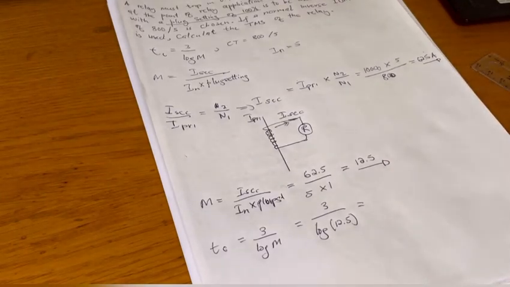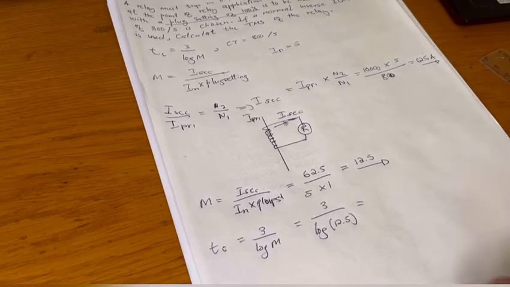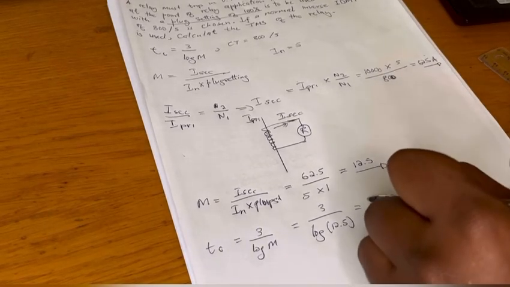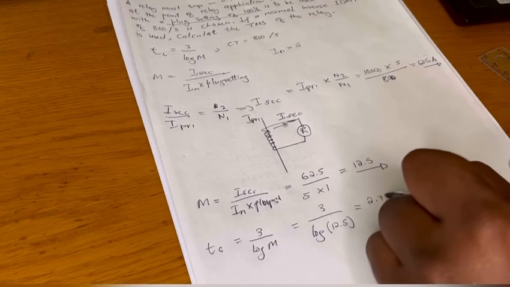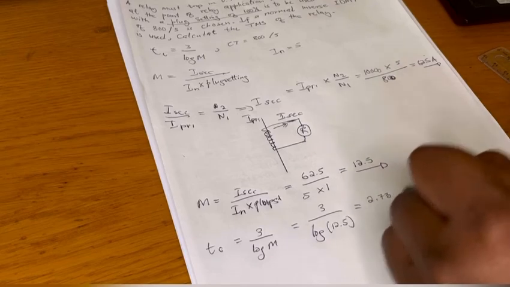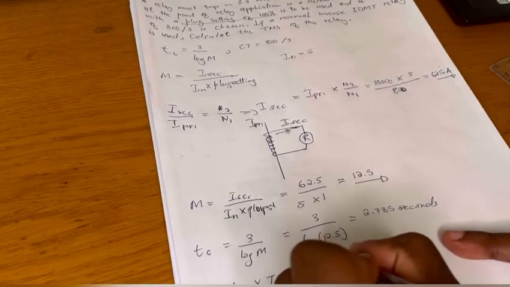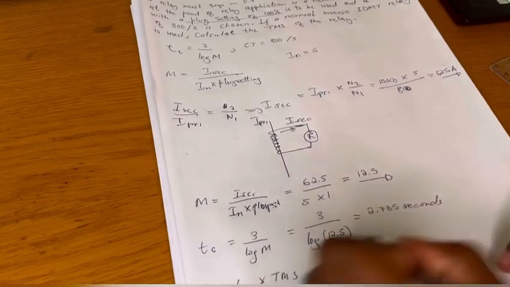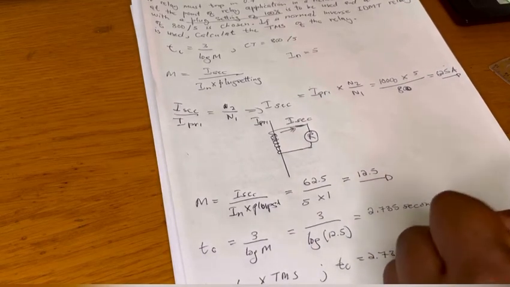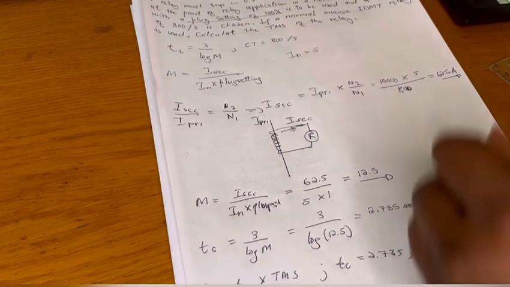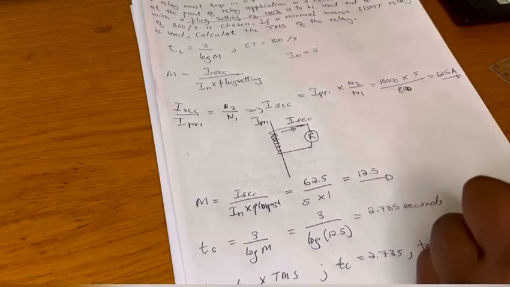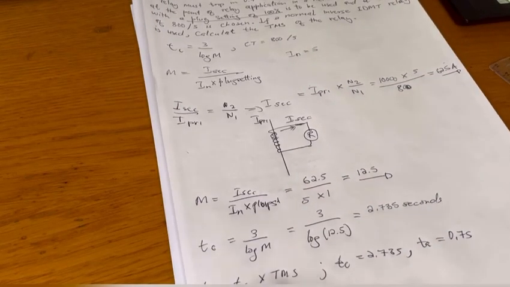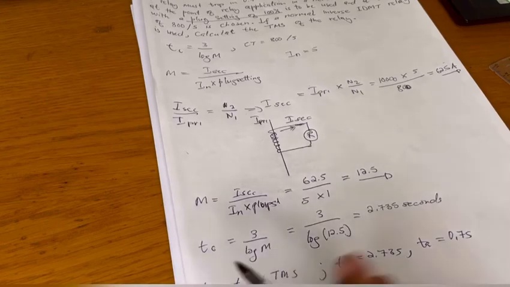Put that in the calculator and you get the time. The operating time we calculated is 2.735, and then TA, the actual tripping time, we're given as 0.7 seconds. So what we don't have is the TMS.